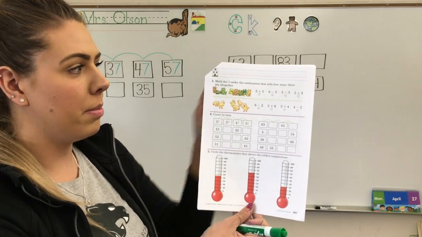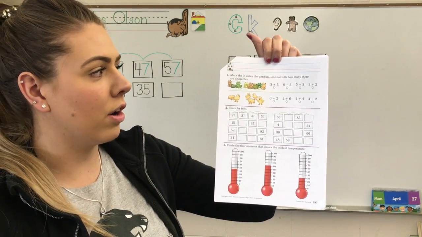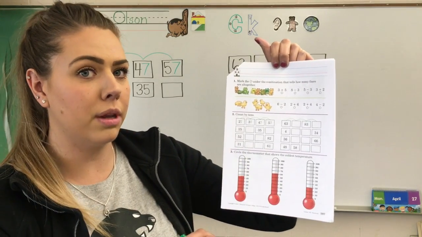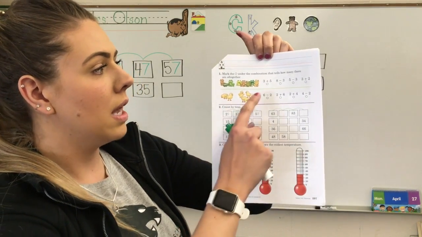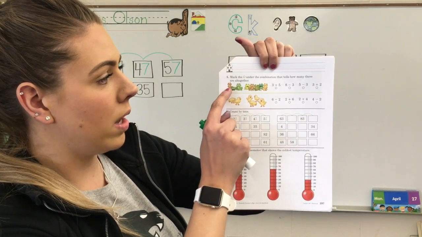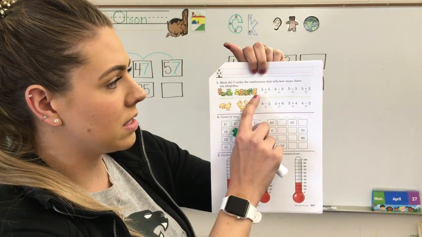If we start at the top of the page here, it says mark the dot under the combination that tells how many there are all together. So we know that when it's all together, we want to know the total of both numbers. So we're going to use addition. If we count our frogs here, there's 1, 2, 3 in this group here, and 1, 2, 3, 4, 5 in this group here.